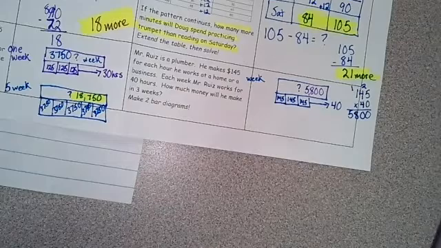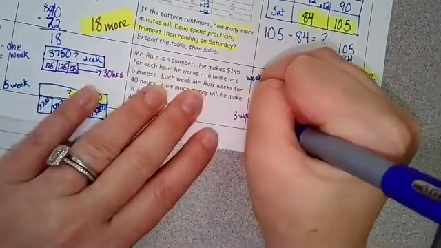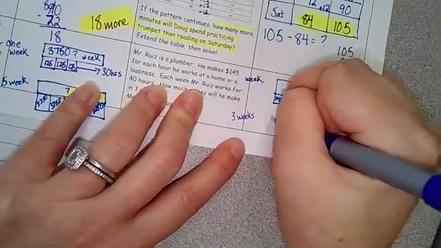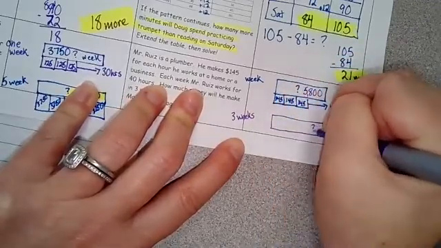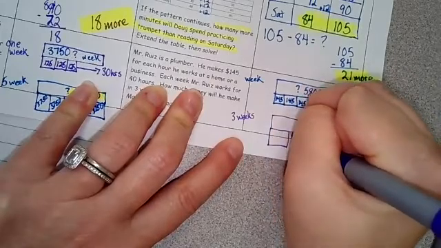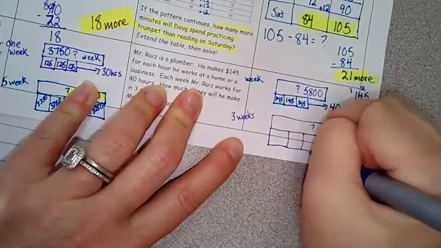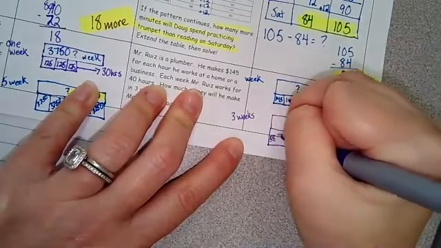Now I need to know how much he's going to make in 3 weeks. Okay, so make another bar model. I have no idea how much money he's going to make in 3 weeks, but I do know that there are going to be 3 equal weeks. And in the first one, he makes $5,800.